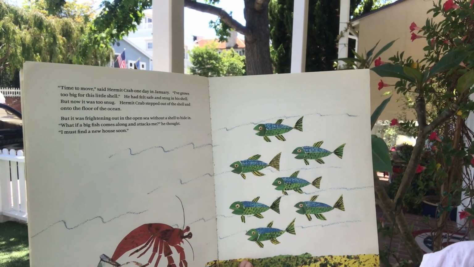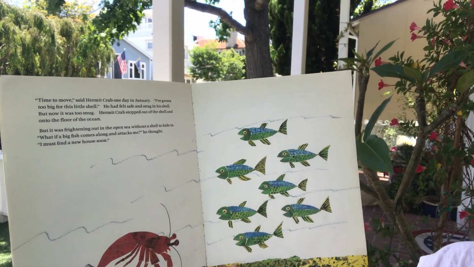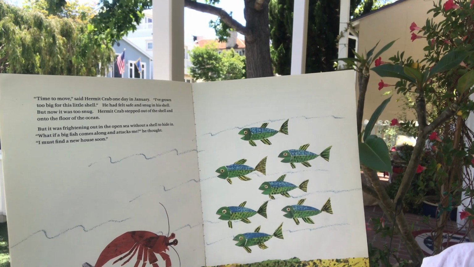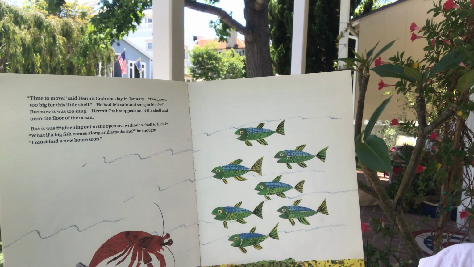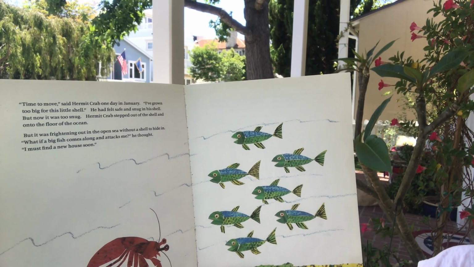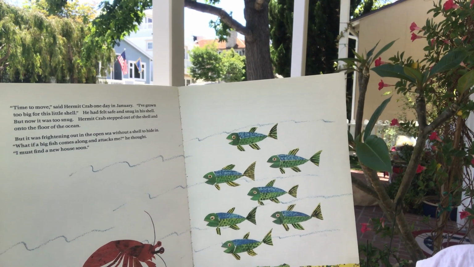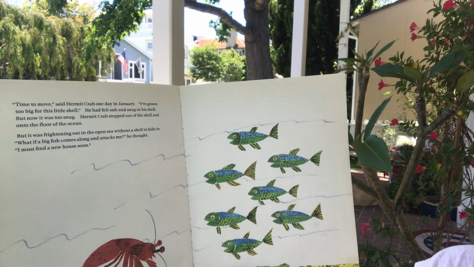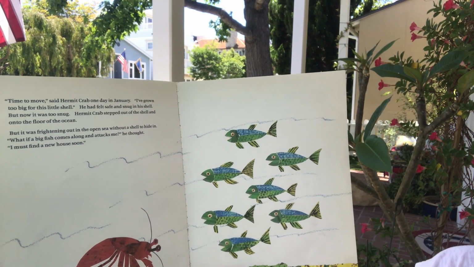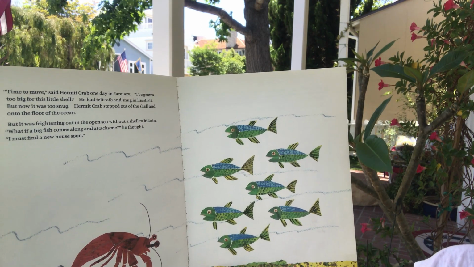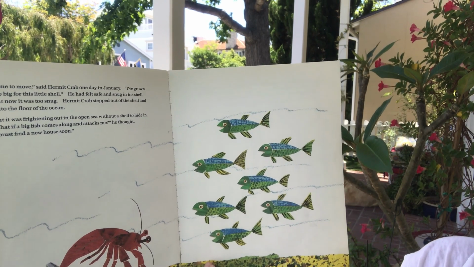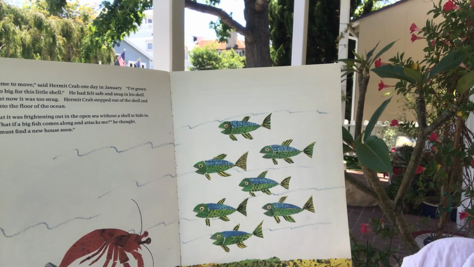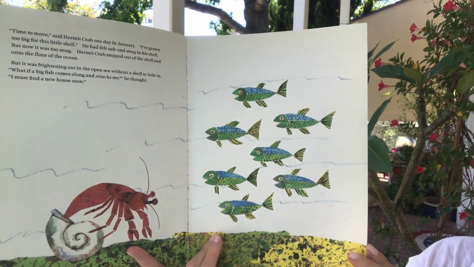Okay. Time to move, said Hermit Crab one day in January. I've grown too big for this little shell. He had felt safe and snug in his shell, but now it was too snug. Hermit Crab stepped out of the shell and onto the floor of the ocean. But it was frightening out in the open sea without a shell to hide in. What if a big fish comes along and attacks me, he thought. I must find a new house soon.